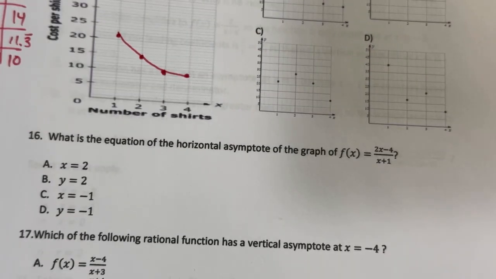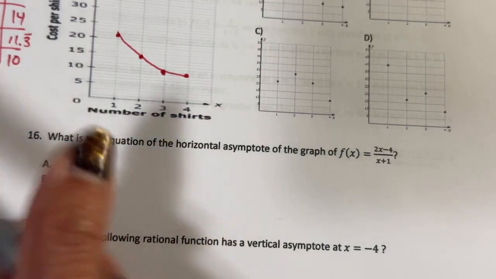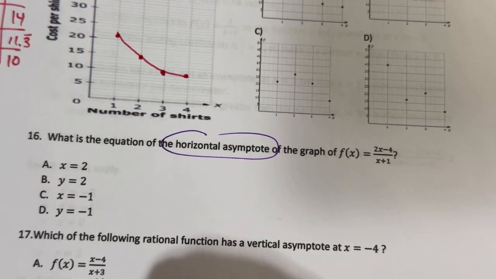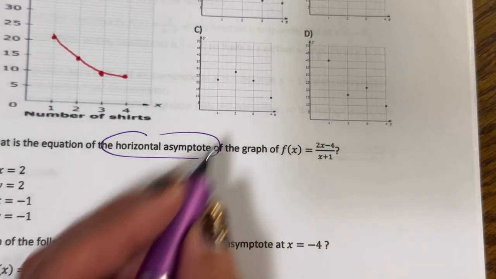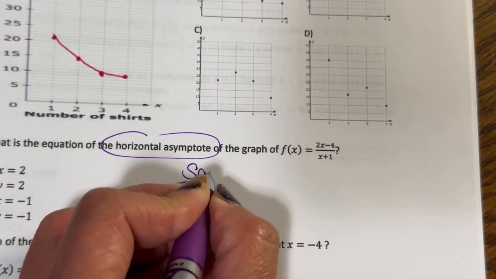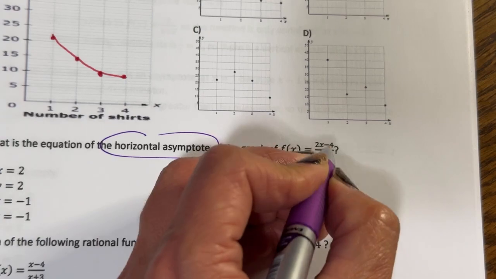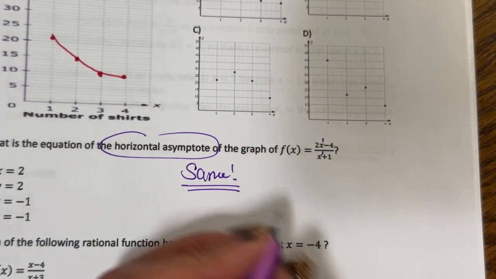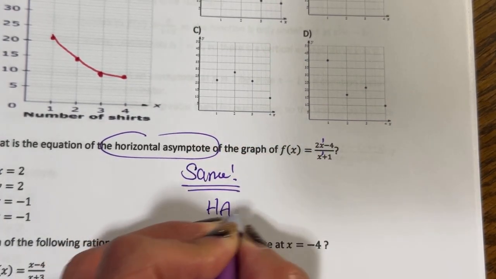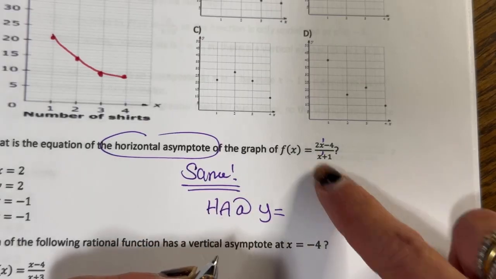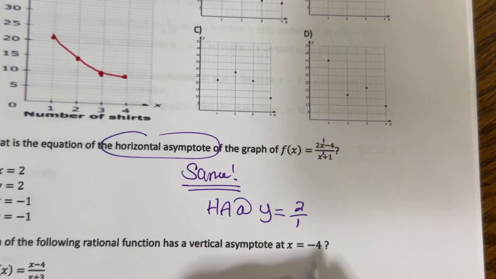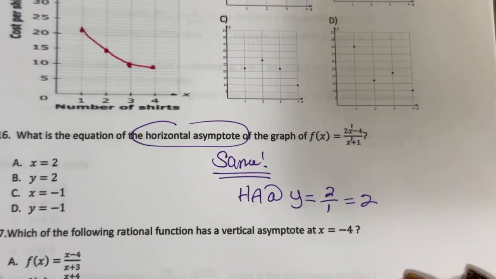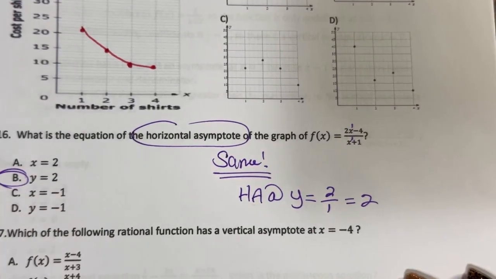All right, number 16. What is the equation of the horizontal asymptote, the HA of the graph of f of x? This is where we look at big top, big bottom, or same. So if you look at the degrees top and bottom, they are the same degree. We have an x to the first and an x to the first, so then we have to take the ratio of the leading coefficients. Well, the leading coefficient in the top is a 2. The leading coefficient in the bottom is a 1. 2 divided by 1 is 2.